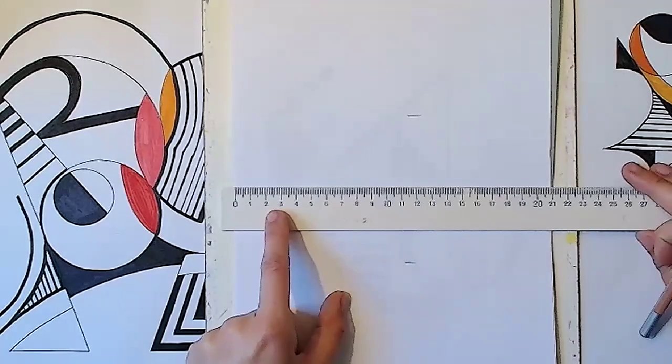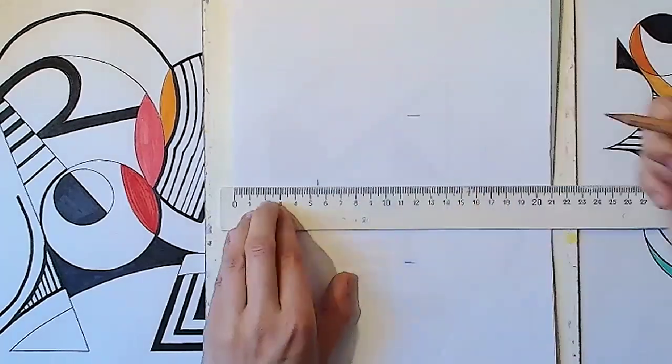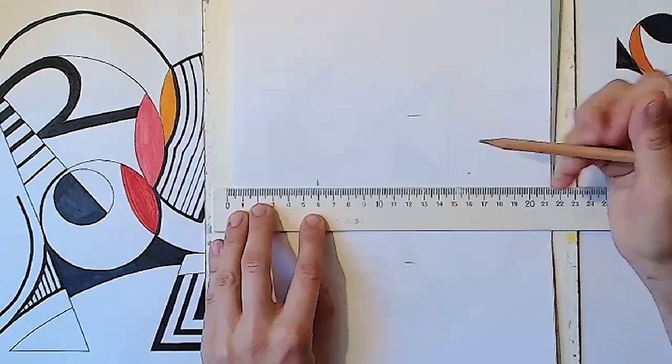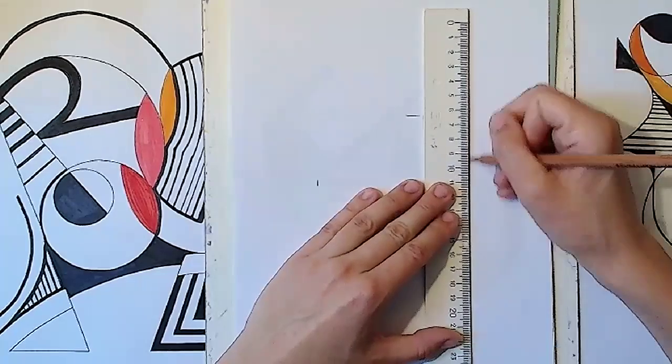Okay, then I go 10 for 10. And then I have 11 centimeters left, and it's 5.5 then on the sides. Yeah, so this is a little bit like already.